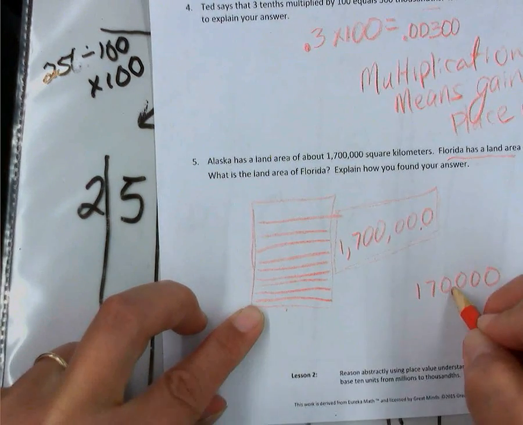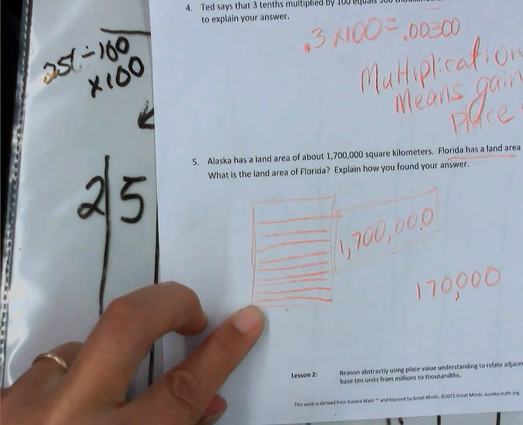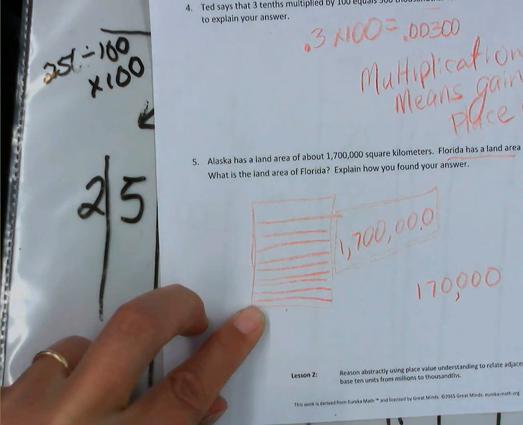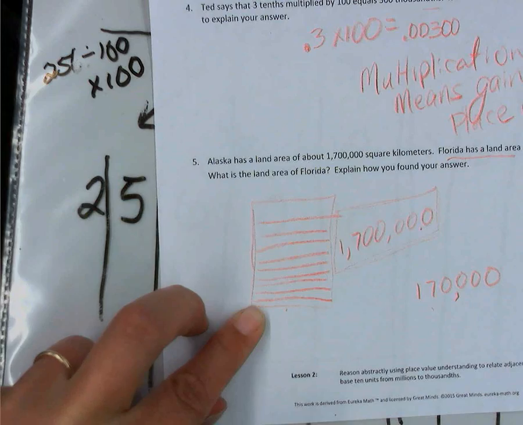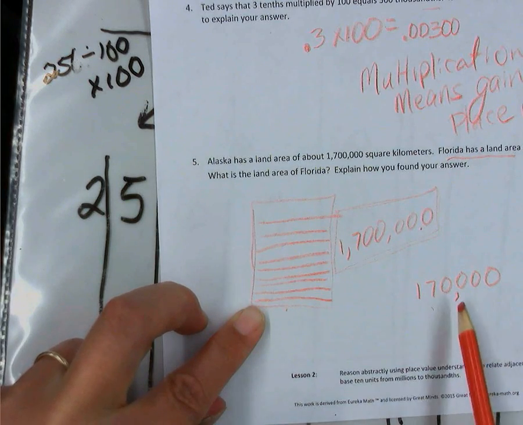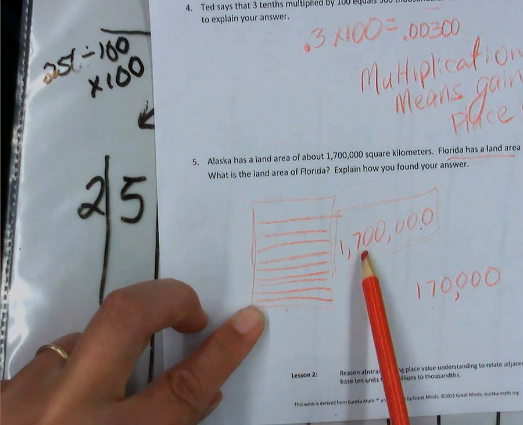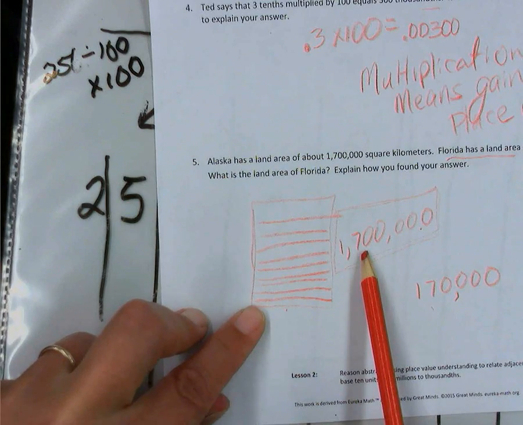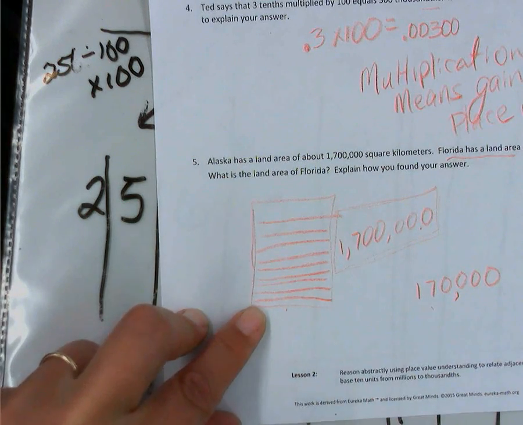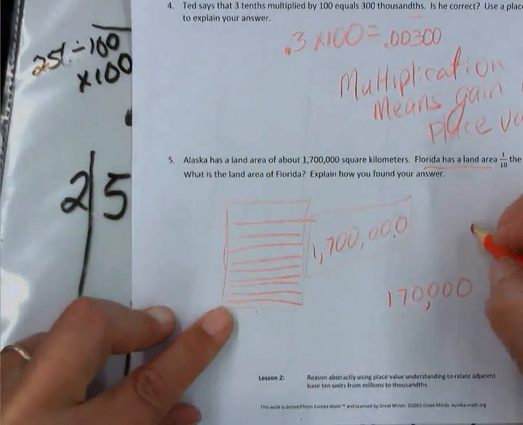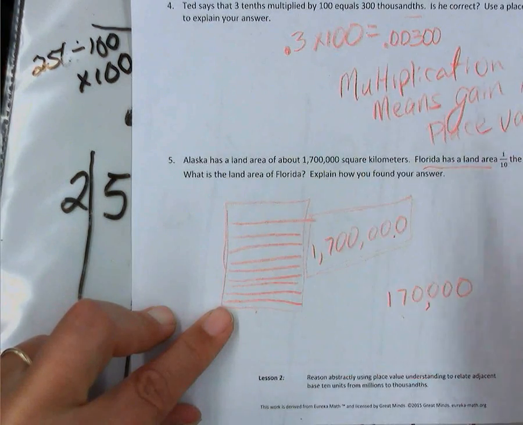170,000. Our comma would be here. So it's going from 1,700,000 to 170,000. That seems a lot smaller, doesn't it? Because that's not even 500,000, and this is more than 1 million. It's way closer to 2 million if it's 1,700,000. Something to think about. So, explain how we found the answer.